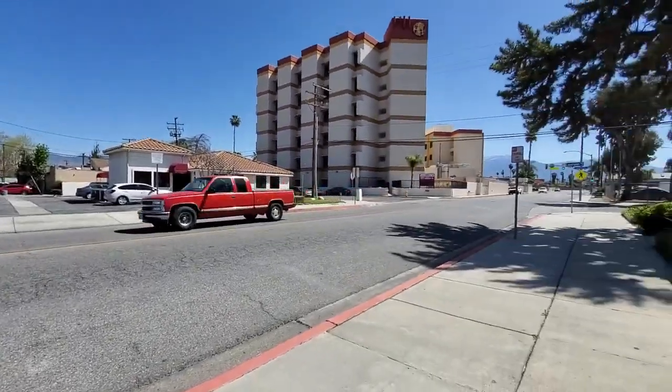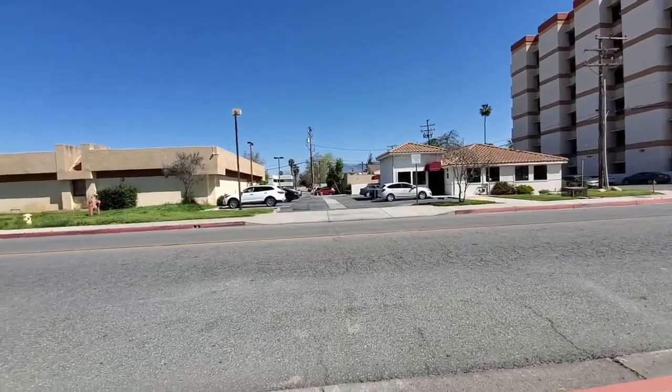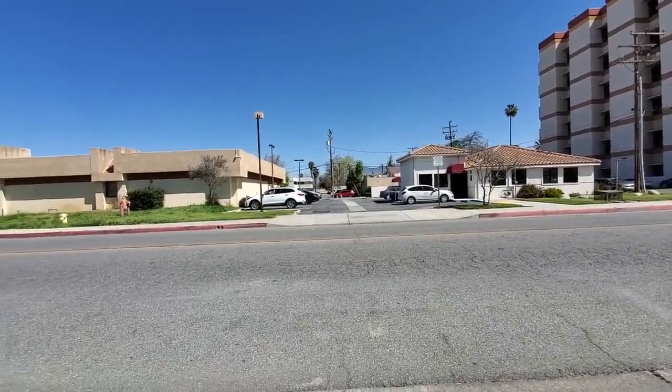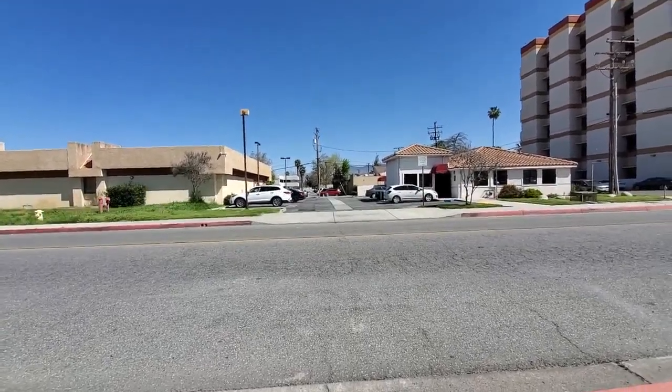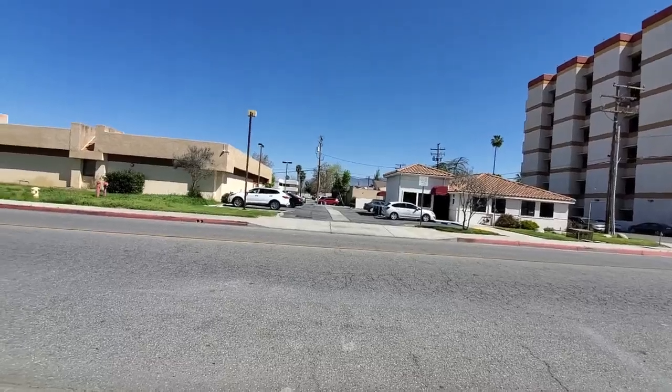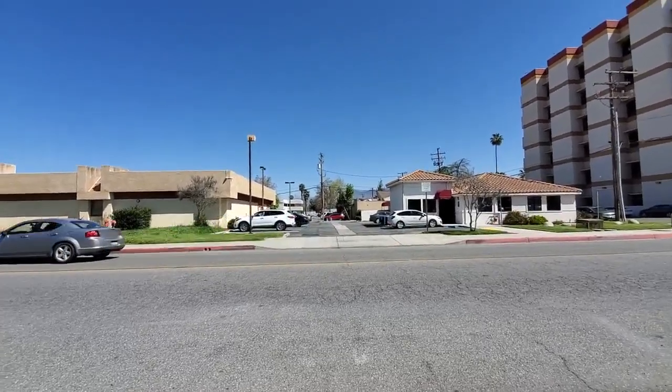Begins with P. If you said parking lot, you are correct. Parking lot begins with P.